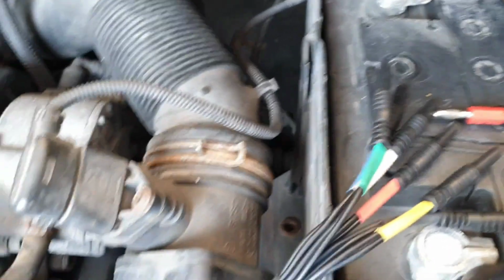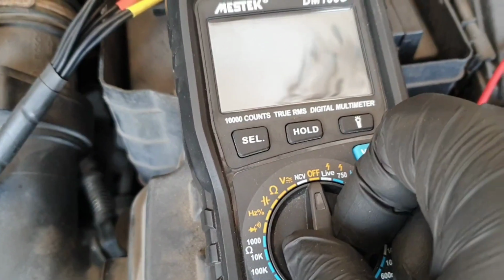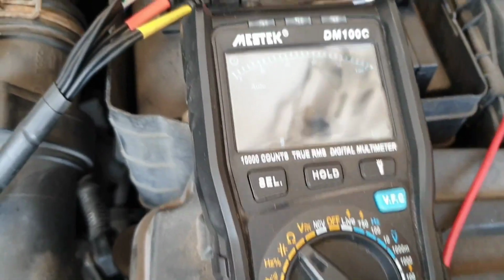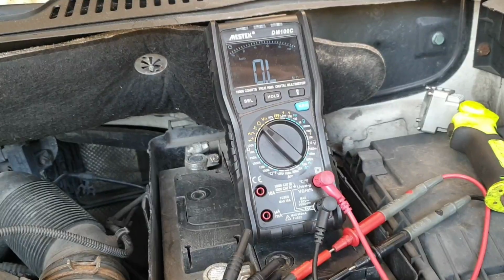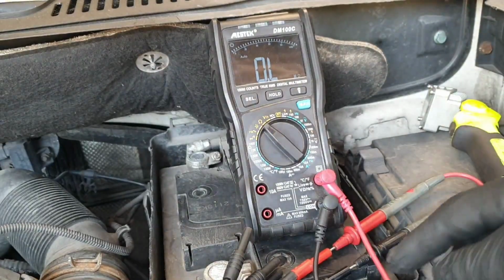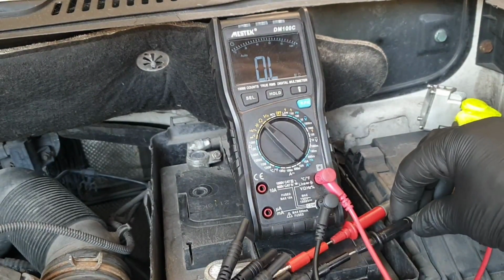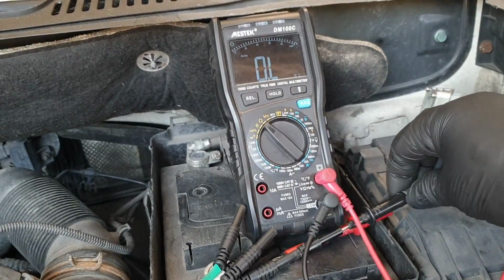So we are going to turn the multimeter to resistance check mode. Let me put the camera somewhere. As you can see, this one is already connected to pin number 7.